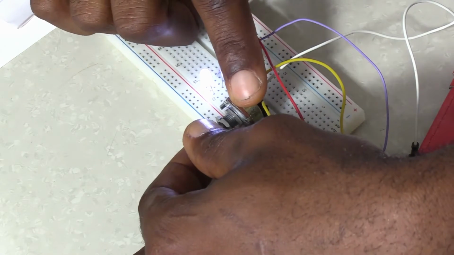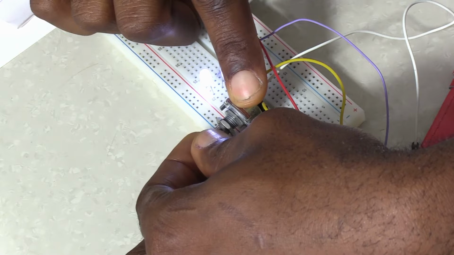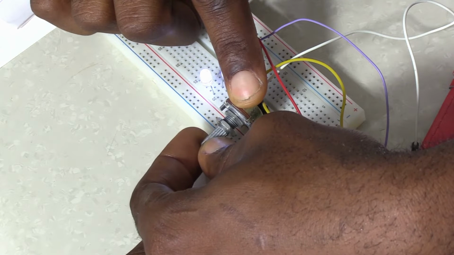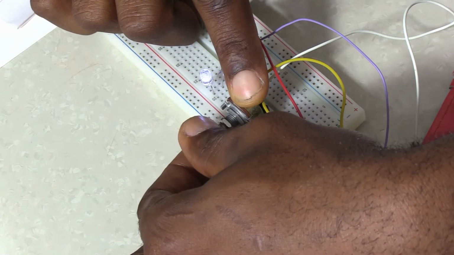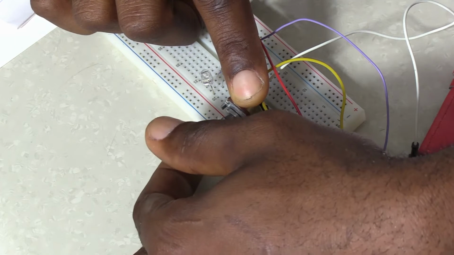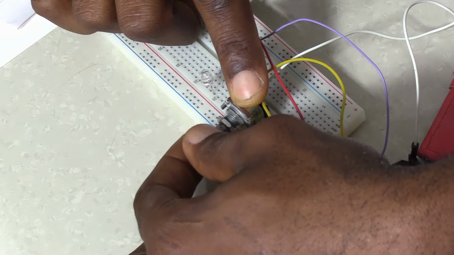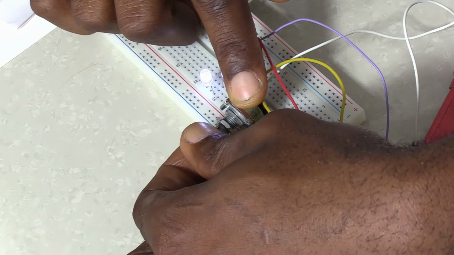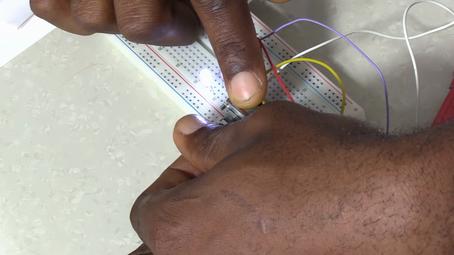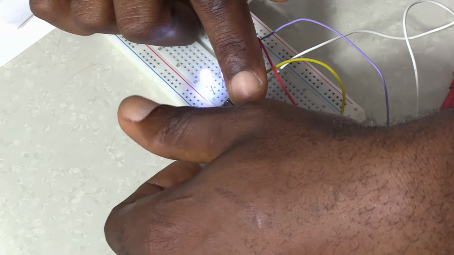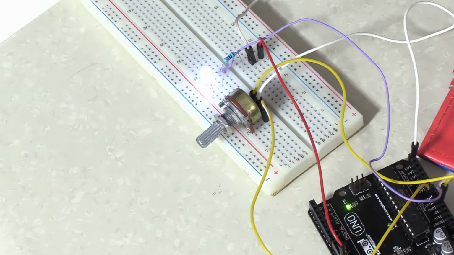So now you turn the 50 kilo ohms variable resistor, and you can see the light emitting diode is going down, is dimming, and it gets to the off position. You can turn it back again, and you see that it starts coming up, and you get to the full brightness.